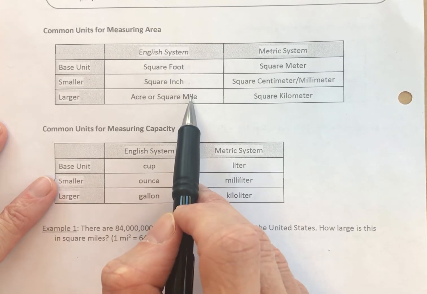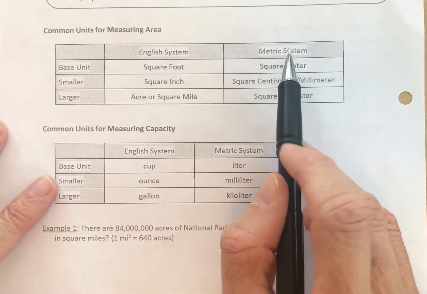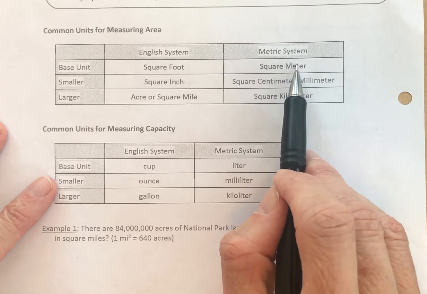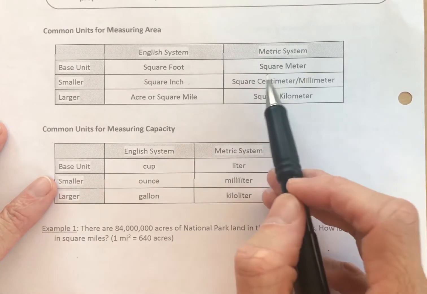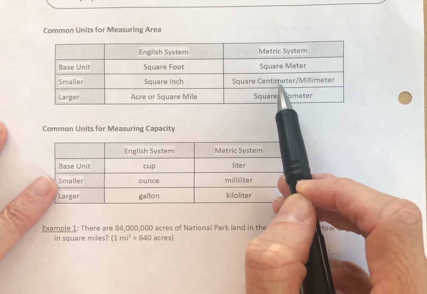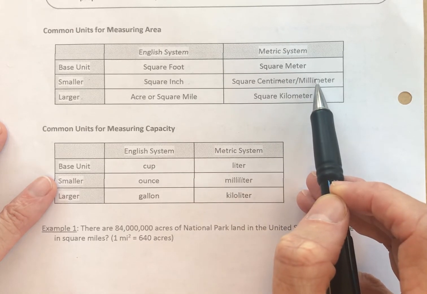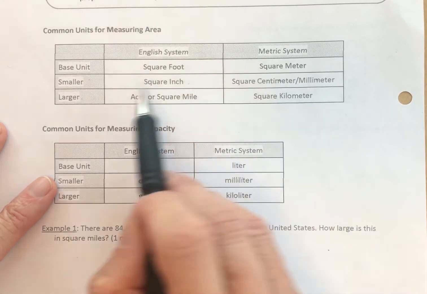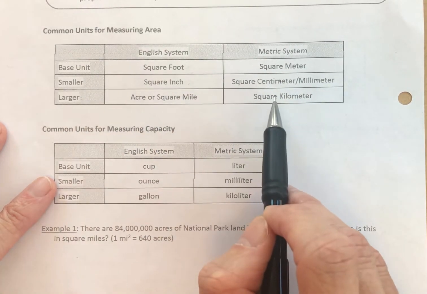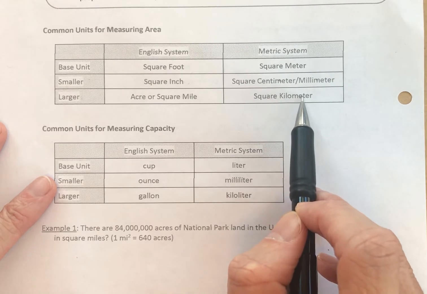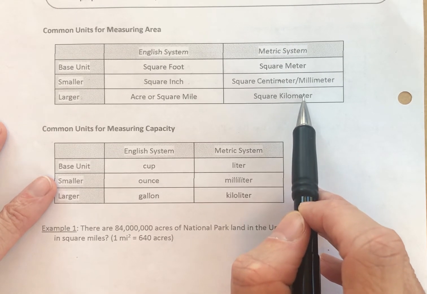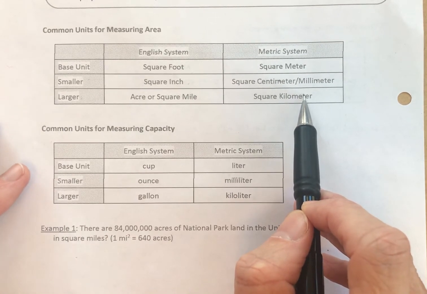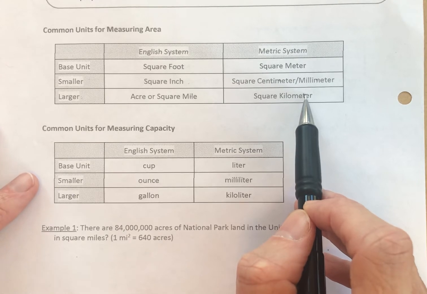for example. The metric system, the base unit again is a square meter. Then if you go smaller, you'll have square centimeters, and you might get into square millimeters. That's really small, but square centimeters is probably the more popular. And if you want to go larger, then they get into square kilometers. Again, measuring, for example, the area of the planet's surface that a city sits on.